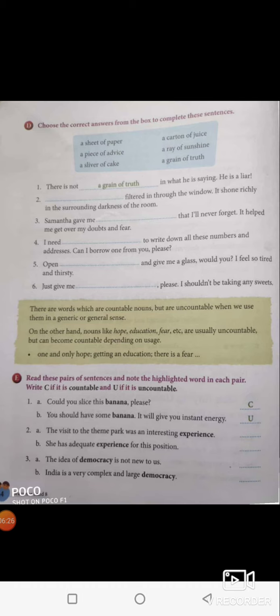Some, there is no number given, so it is uncountable. The same way, the visit to the theme park was an interesting experience. So a single experience becomes countable. When you say she has adequate, enough, ample experience for this position, that means it becomes uncountable.